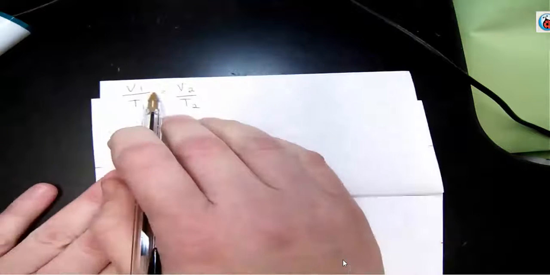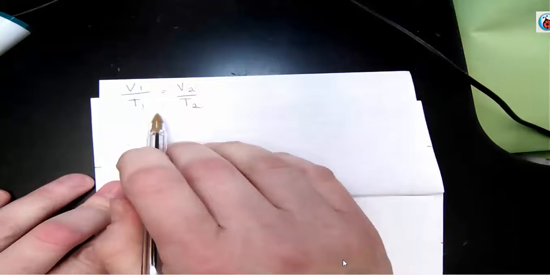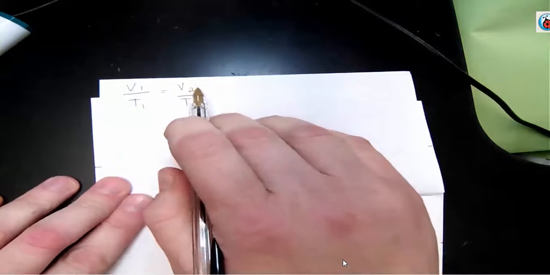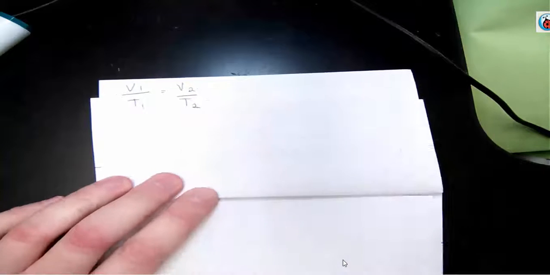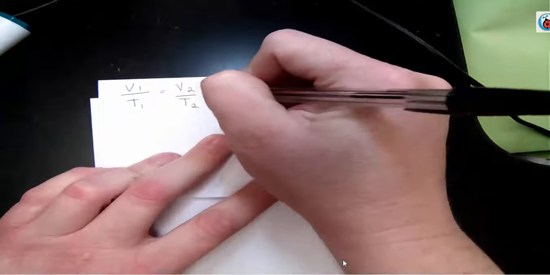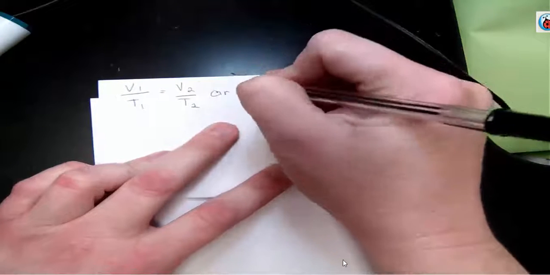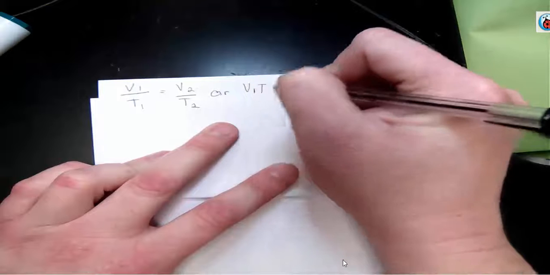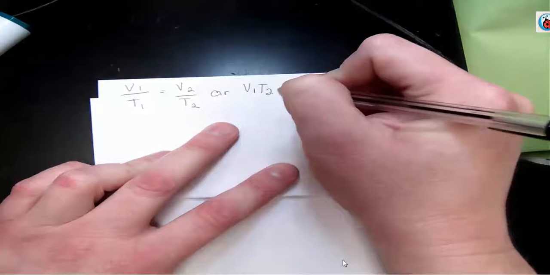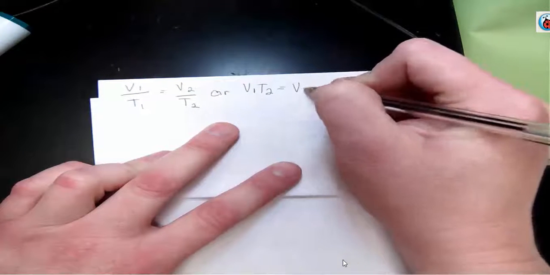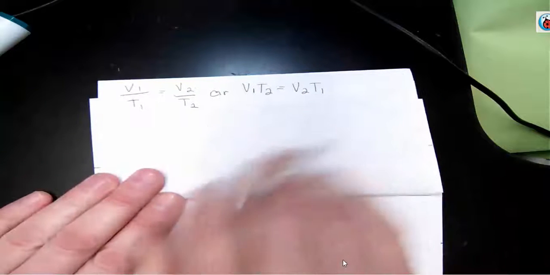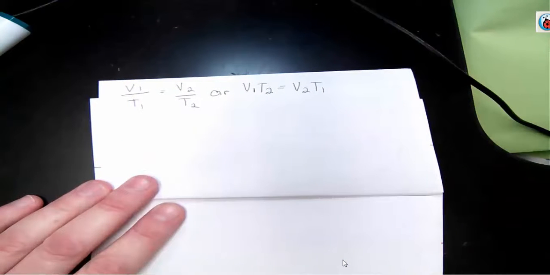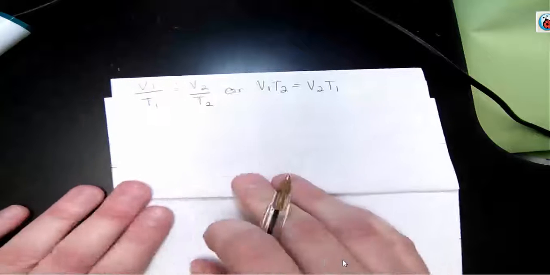So that's volume of the first gas over the first temperature of the gas is equal to the volume of the second gas over the second temperature of the gas.